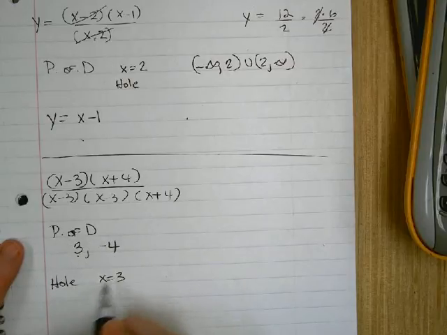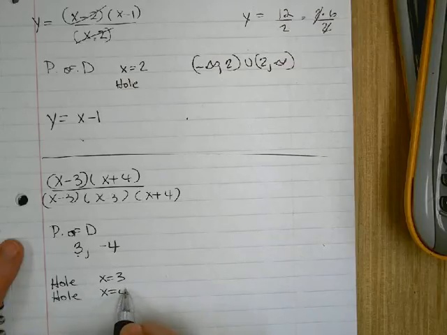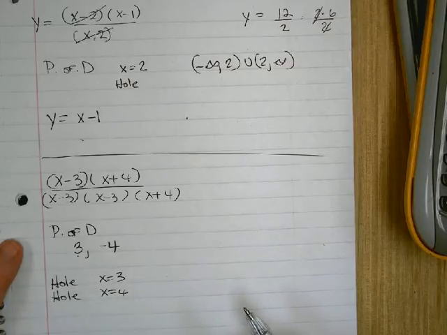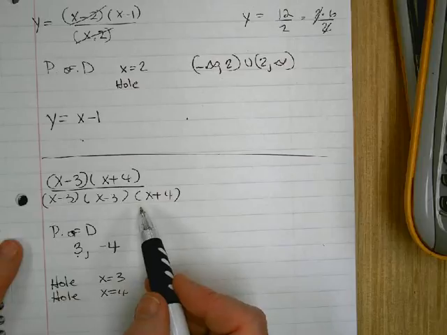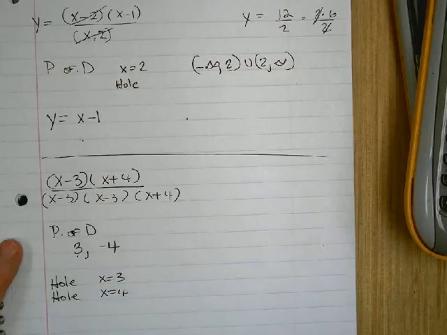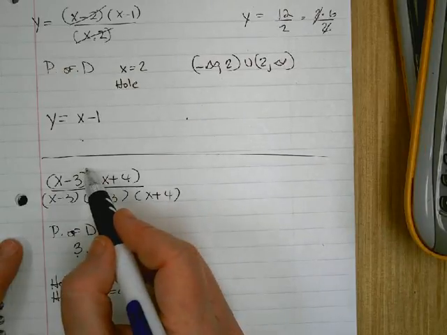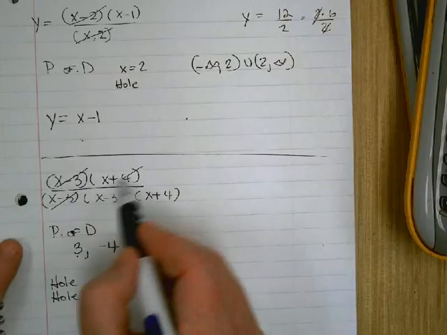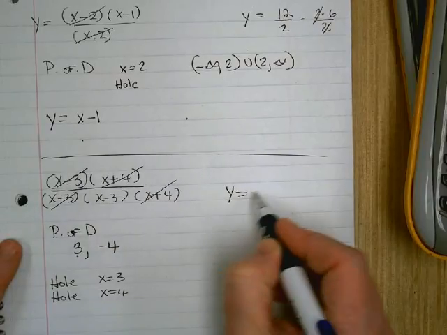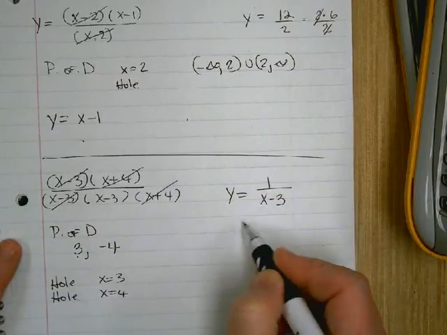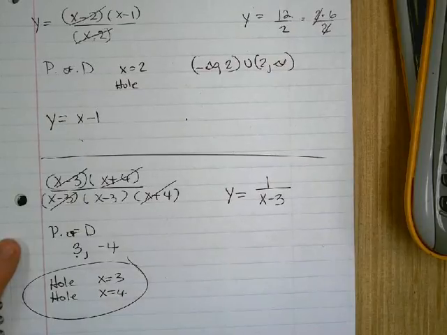It doesn't have to make both of them equal 0. If it just makes one of them, right, because it's a multiplication problem. Because 0 times whatever. You're right. So what are we going to do next? Cancel that out. So this is y equals 1 over x minus 3 with holes at 3 and 4.